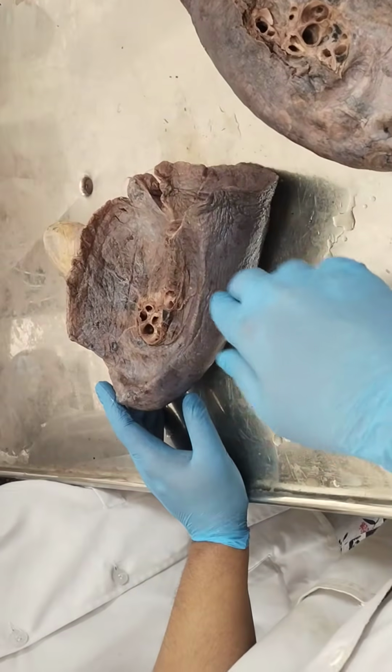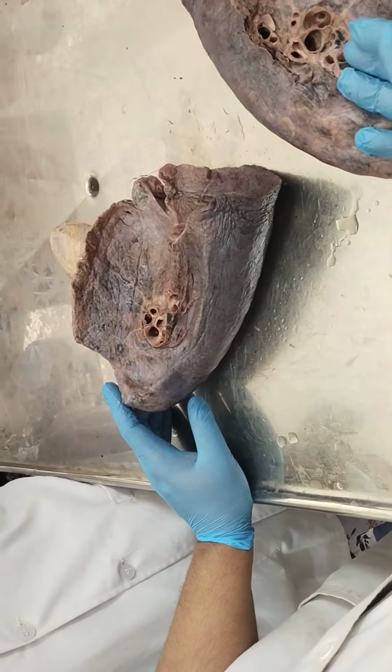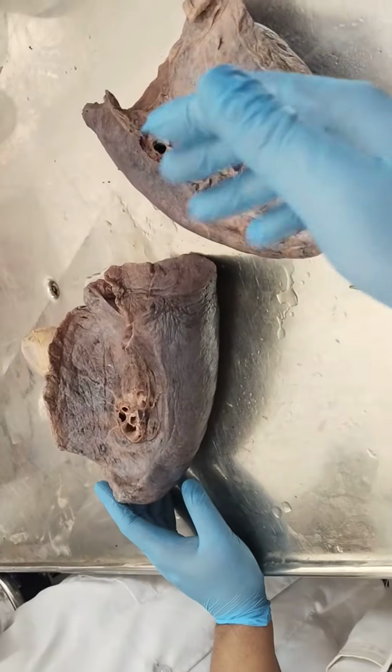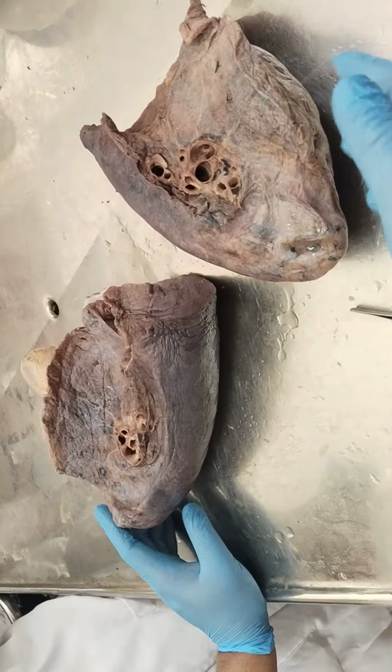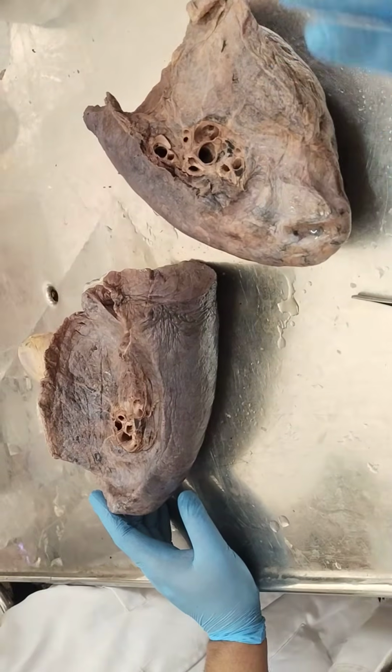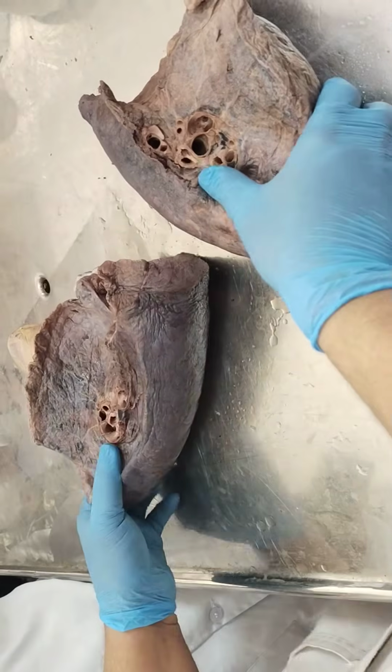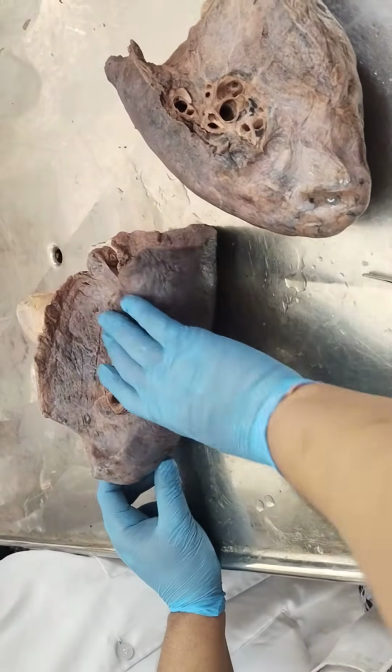And what is the conducting zone? What is the respiratory zone? The conducting zone is up to the respiratory bronchiole. Beyond that, it is the respiratory zone. This can be asked in your viva or grand viva. But for the spotting, this may not be asked.